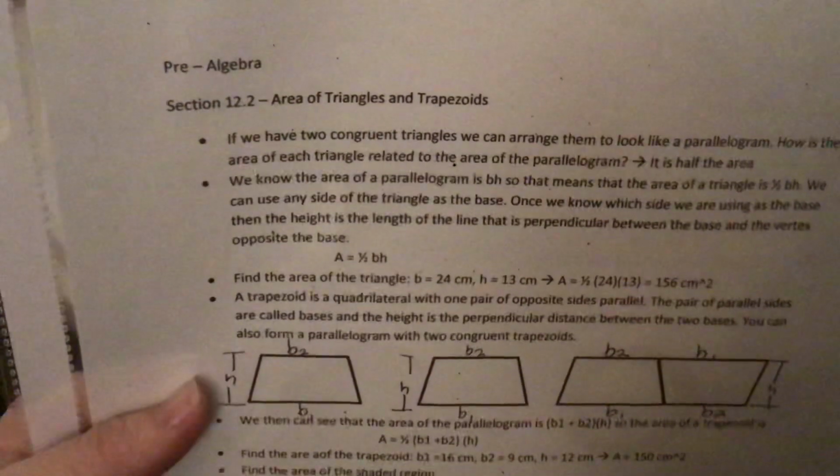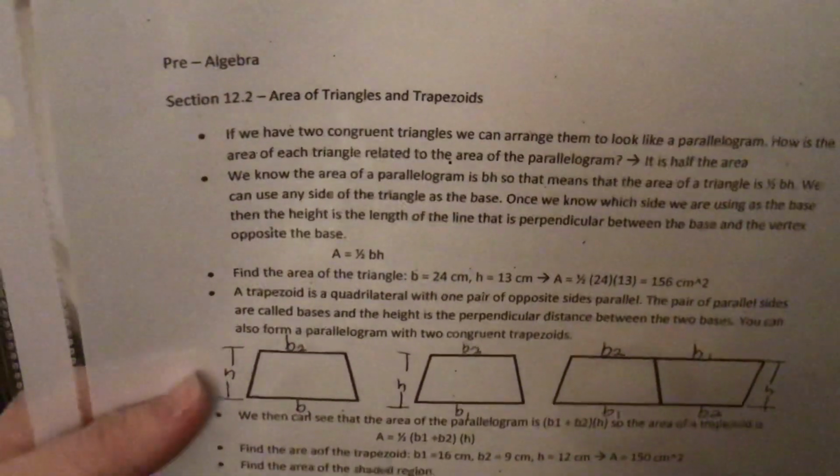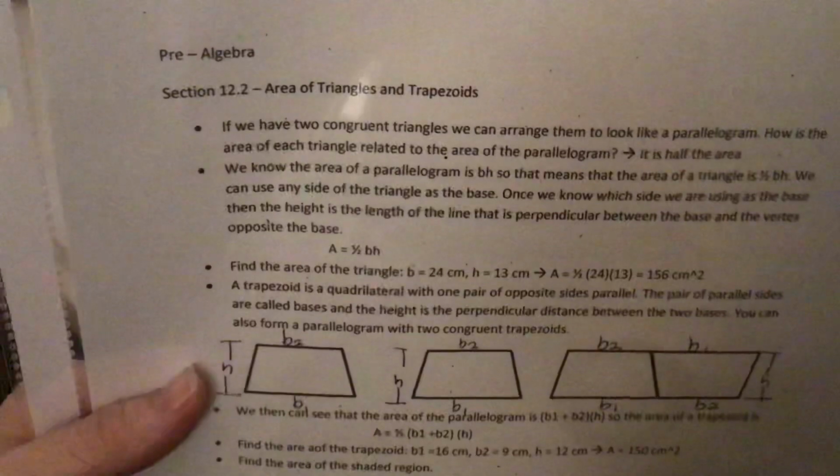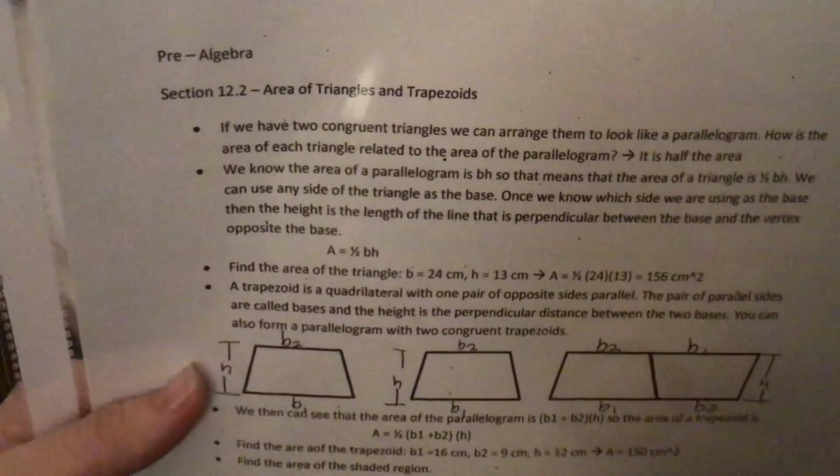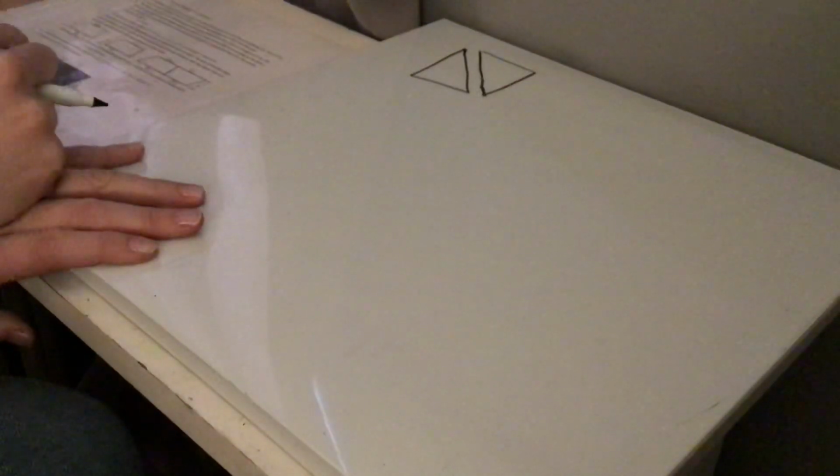All right, 12.2, more area. Okay, but now we're looking at area of triangles and trapezoids. If we have two triangles that are congruent, you can arrange them to look like a parallelogram, right? So here's a triangle congruent to this triangle. If I put them together, it looks like a parallelogram.